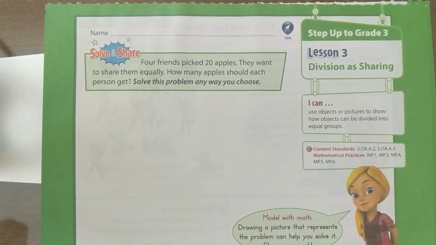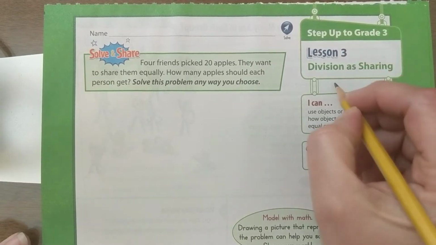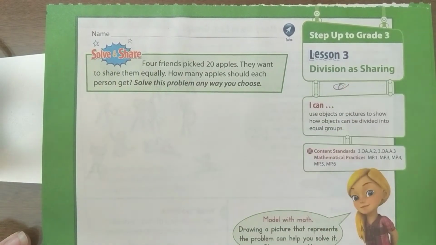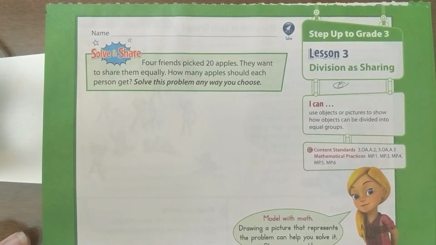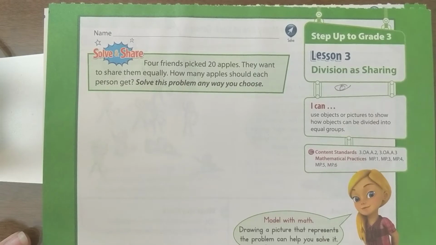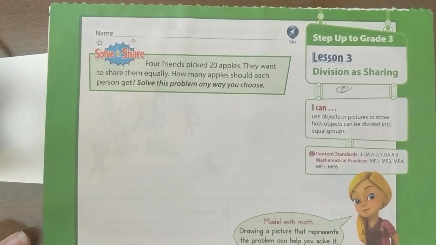Okay, we're doing lesson 3 today. That's on division and sharing. You should have already watched the visual learning video in Pearson Realize. In that video we saw that division is the opposite of multiplying.